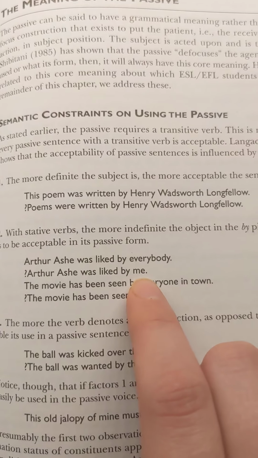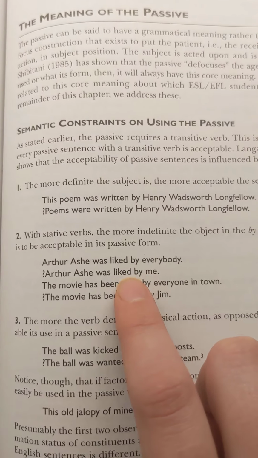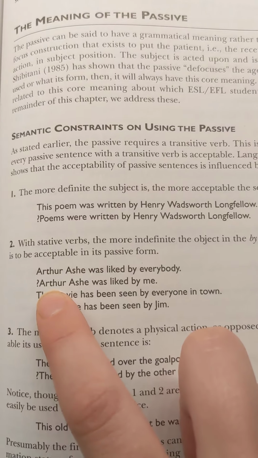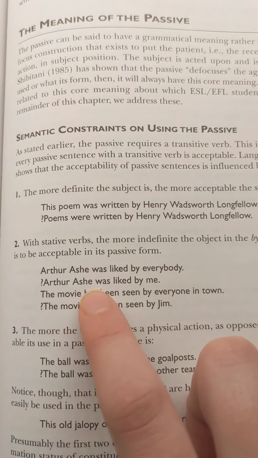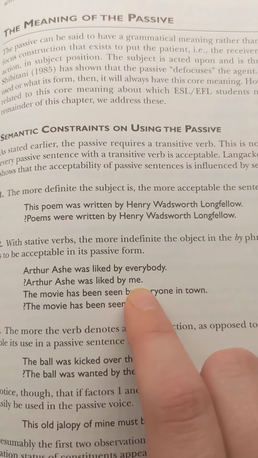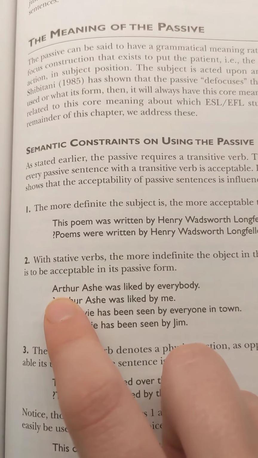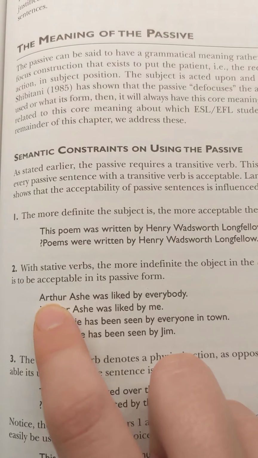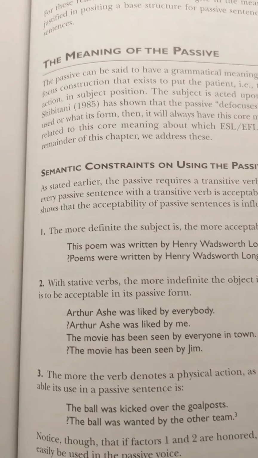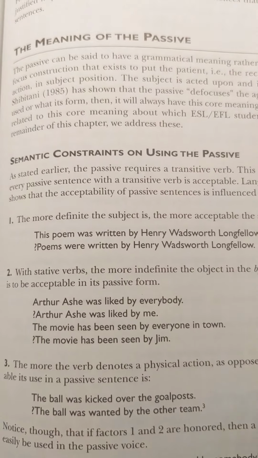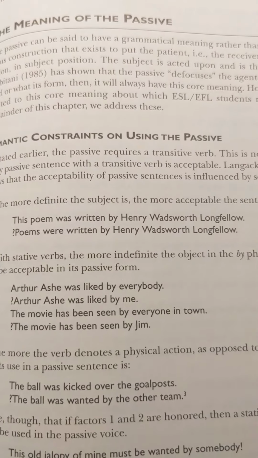So me is pretty specific, right? It's one person, it's me. And it doesn't sound right to use this in a passive way. Arthur Ashe was liked by me. It would be, I liked Arthur Ashe. But it's okay to say Arthur Ashe was liked by everybody. Or by most, right? So the more vague it is, the more acceptable it is in the passive voice.